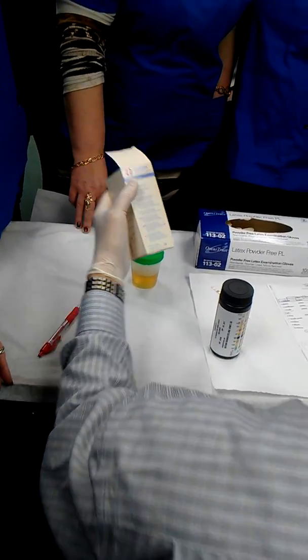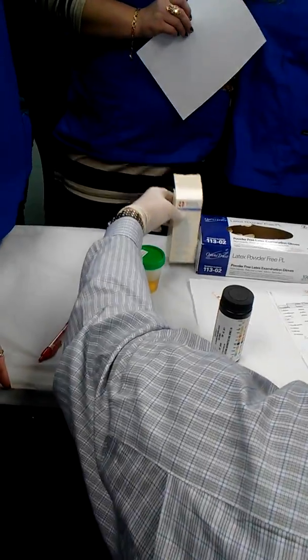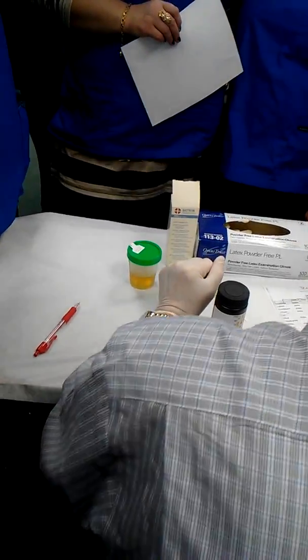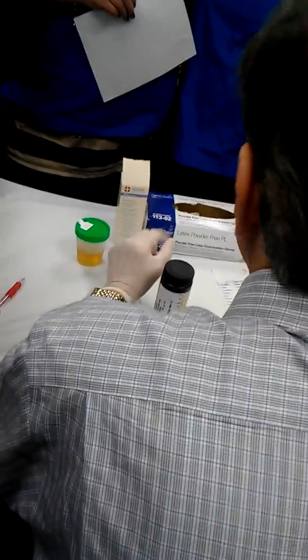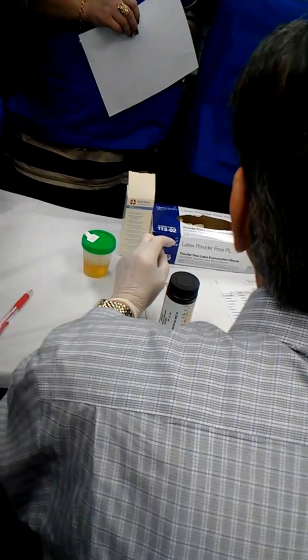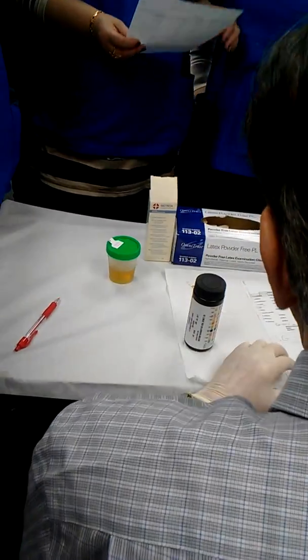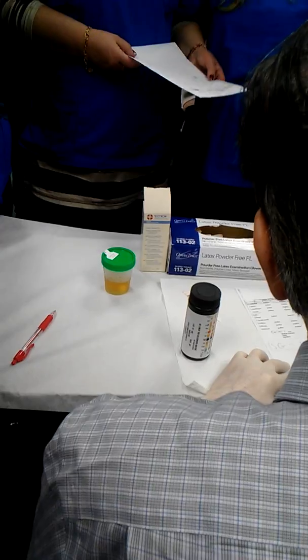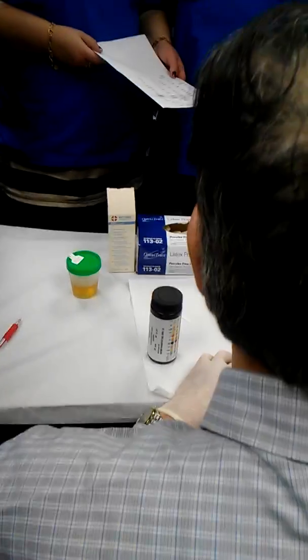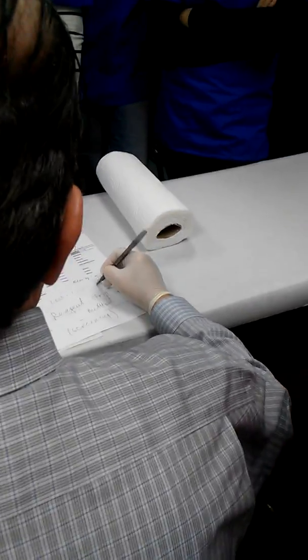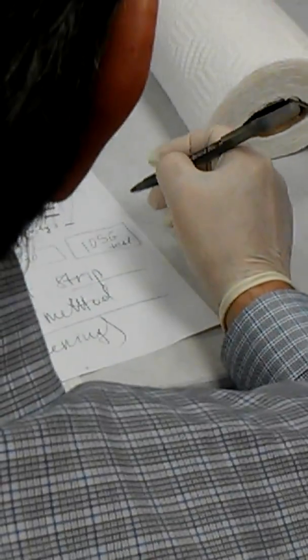But one thing, specific gravity, is a physical thing, not chemical. Other things are chemicals. That's why sometimes you will see a 10 SG test, right? So what does 10 SG test mean? It means 10 parameters, of which one is SG, specific gravity.